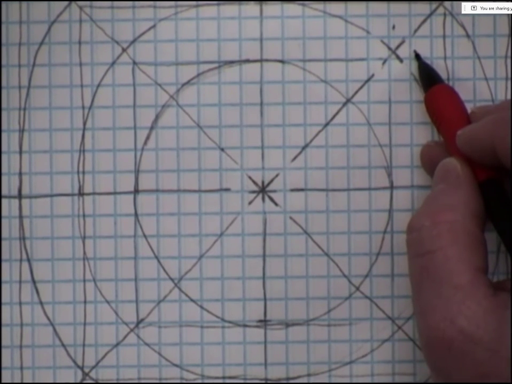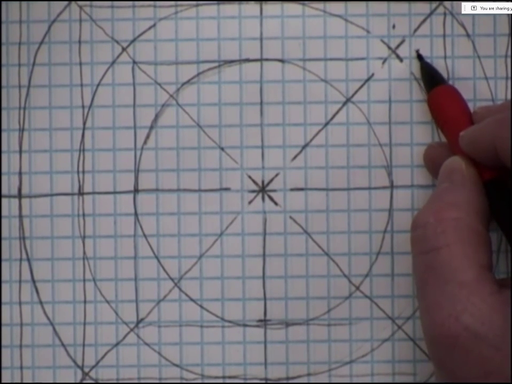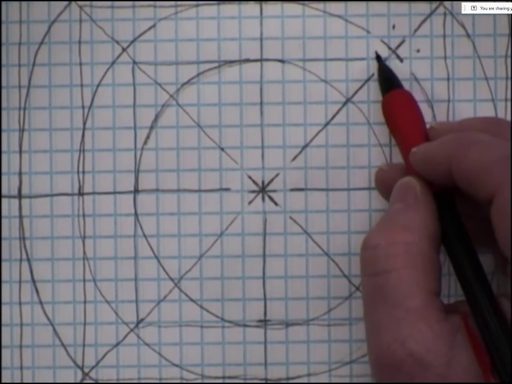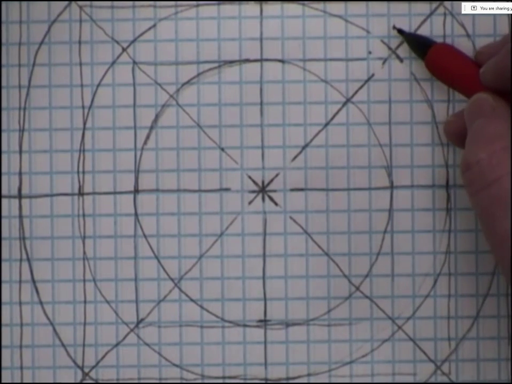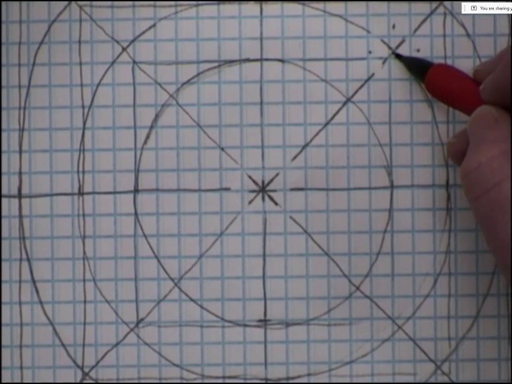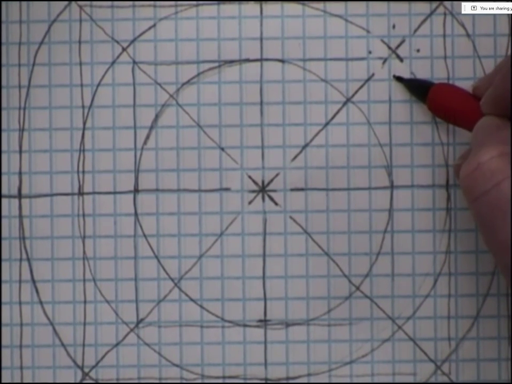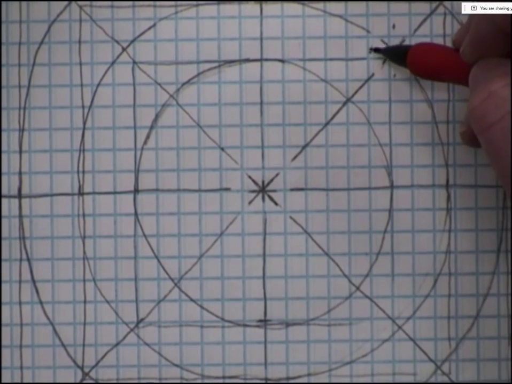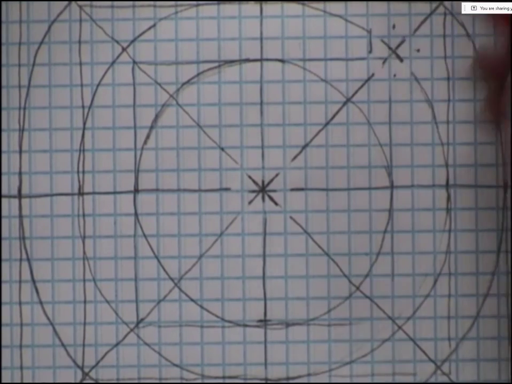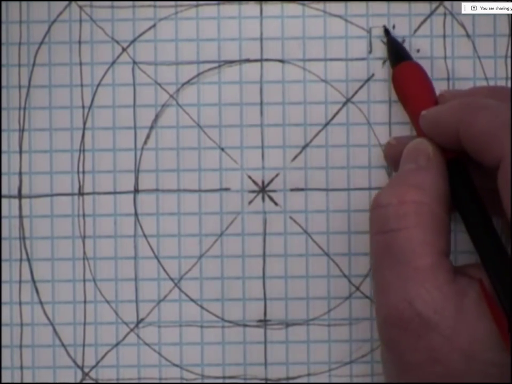And then one box and a little bit over that box is probably going to be around here. And the same thing on this side. Yours will be different because your graph paper is probably not exactly the same as mine. So just be diligent in getting your proportions correct as far as how many boxes you go.